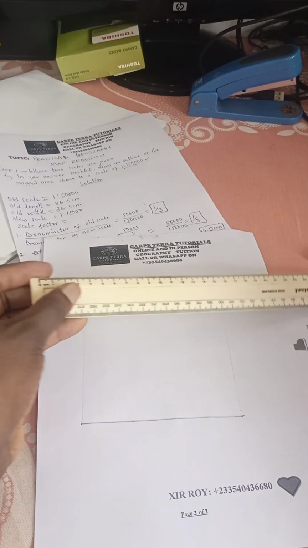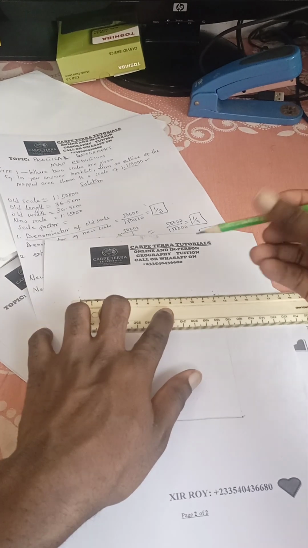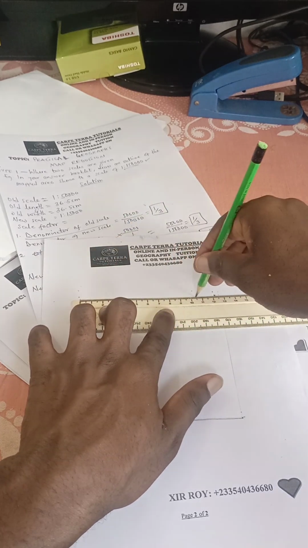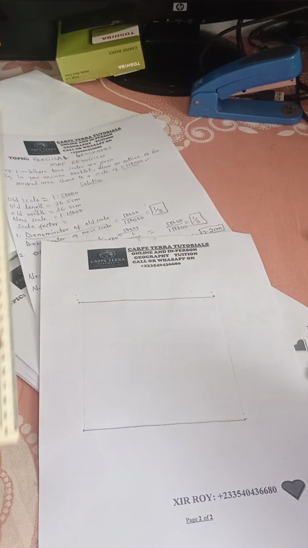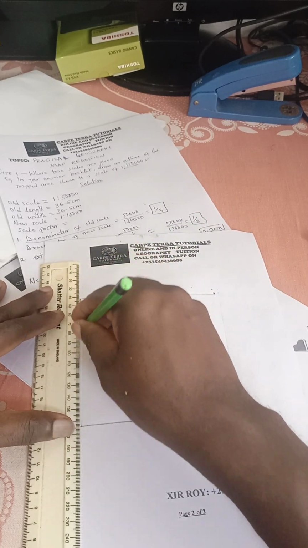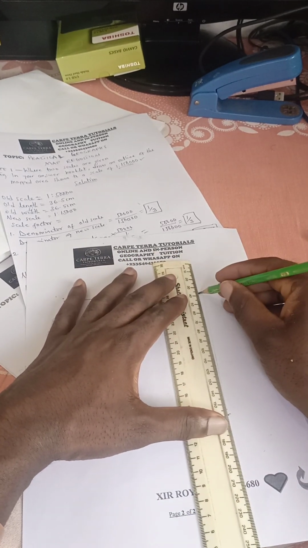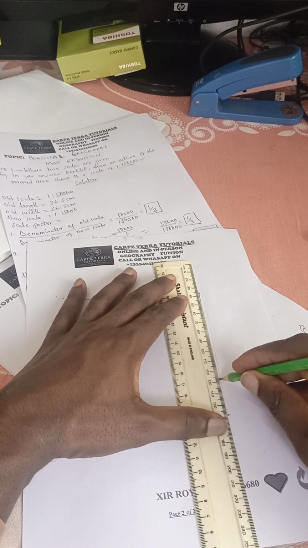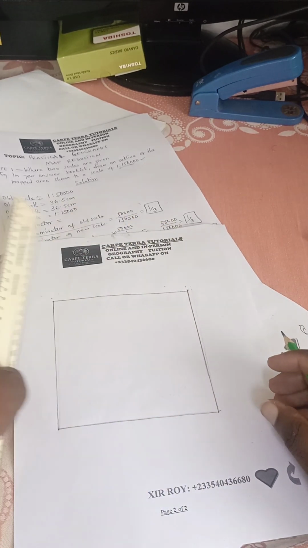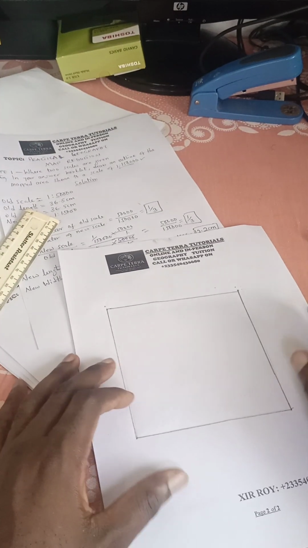Okay, so let me measure this place. 12.2, it has fallen on it like this. So I will now draw this one. Then I can now draw this one, and this one too. So I'm just joining the points. See, it makes it so easy. So this is my outline. As you can see, this is my outline.